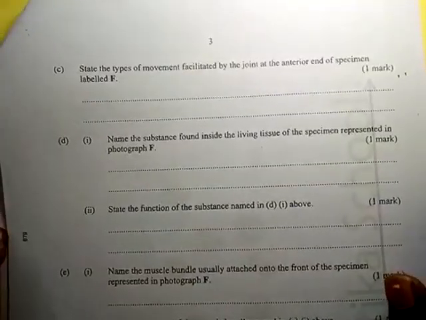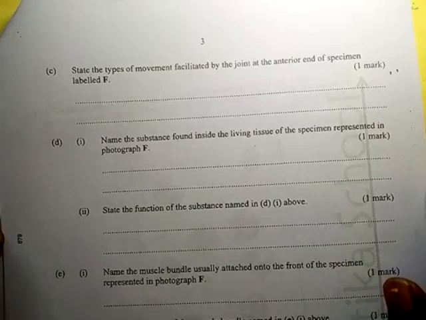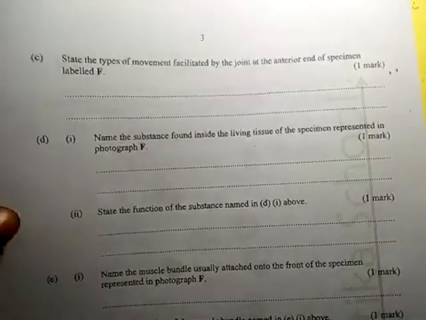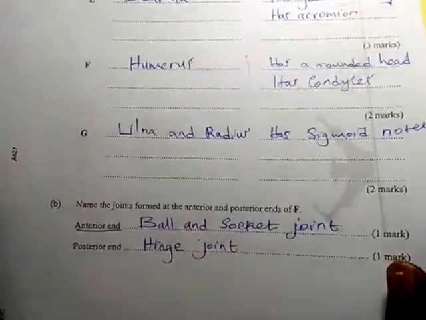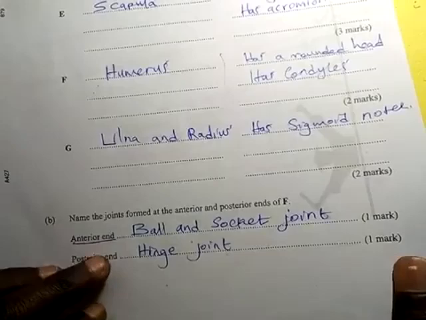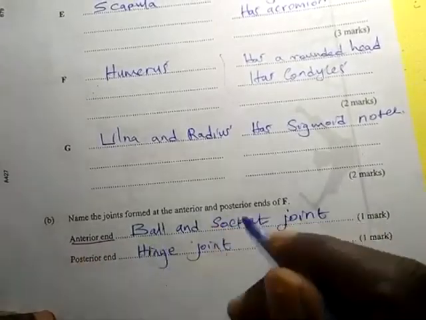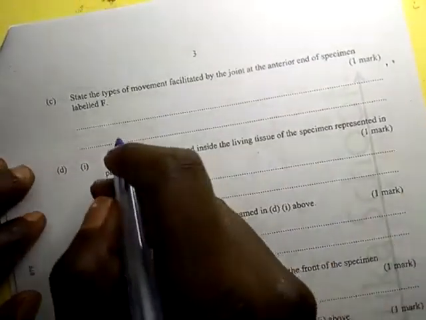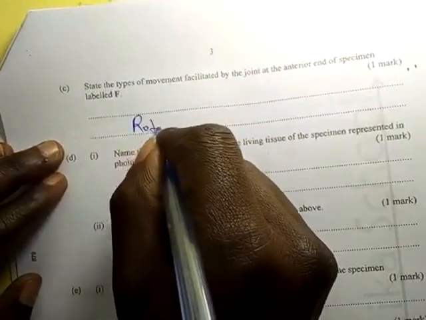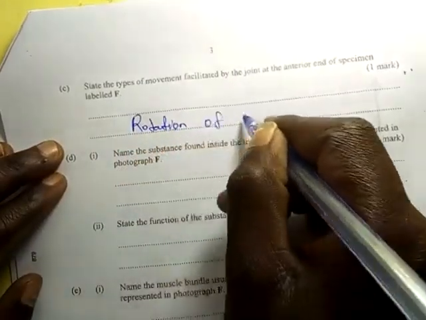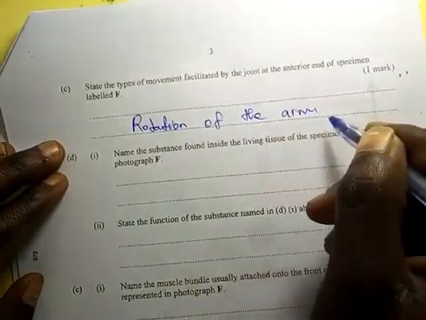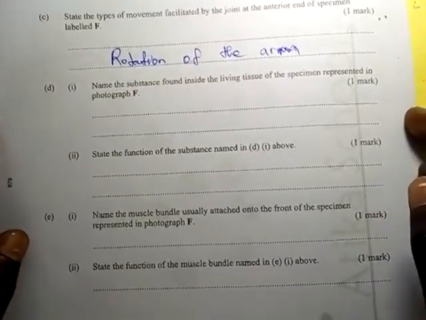In C, state the types of movement facilitated by the joint at the anterior end of the specimen labeled F. We have seen the joint in the anterior end is the ball and socket joint. This joint rotates 360 degrees. So the movement is rotation of the arm. It rotates in all directions, all planes. Rotation of the arm.